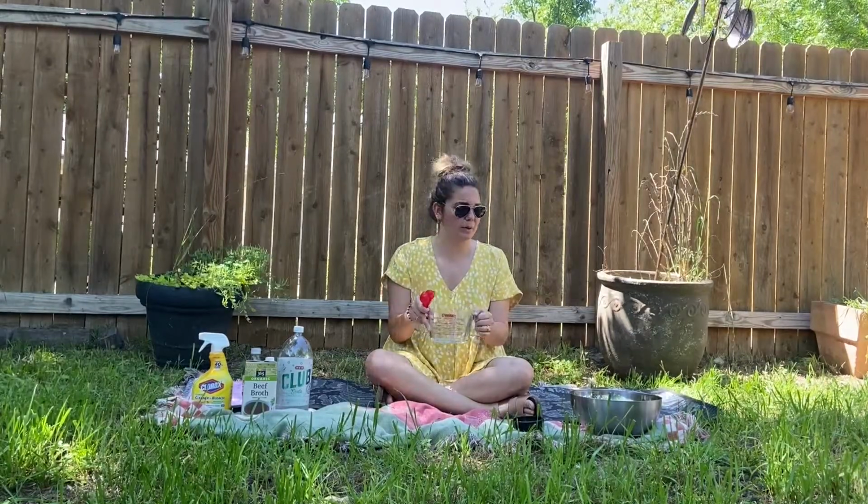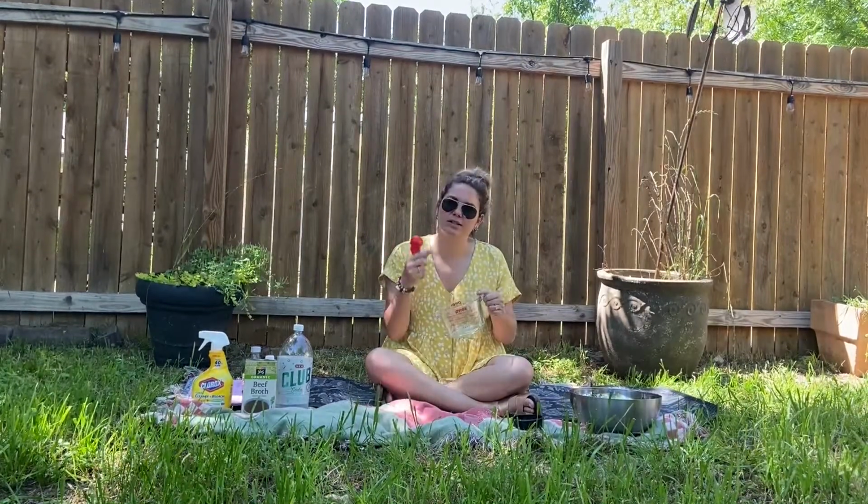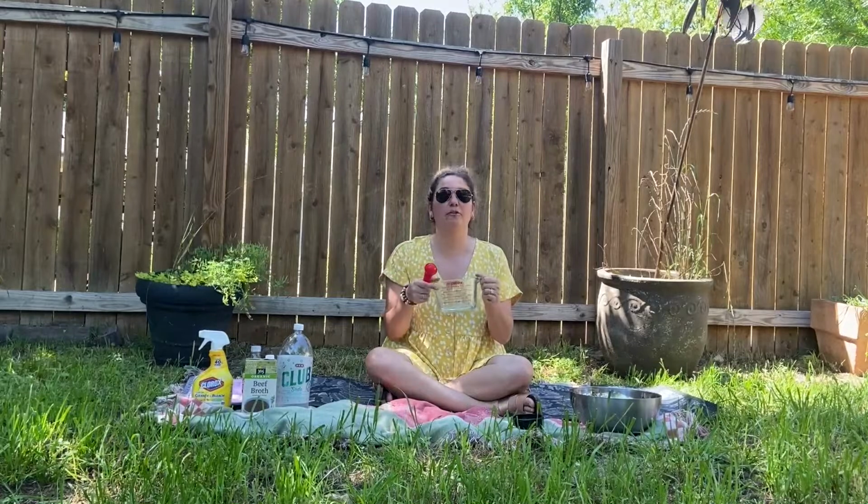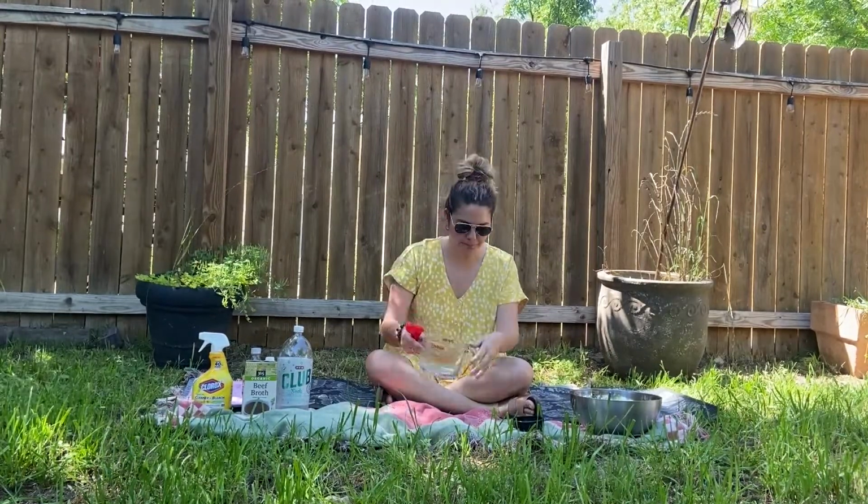Another fun tip I have for you is to put some food coloring in your water so that you can really see the water whenever it's in here, because this is clear and our water is clear, so it's kind of hard to see. But if you have food coloring, that's an awesome way to go.